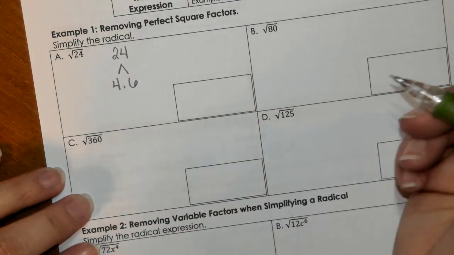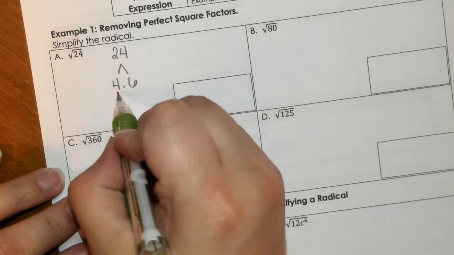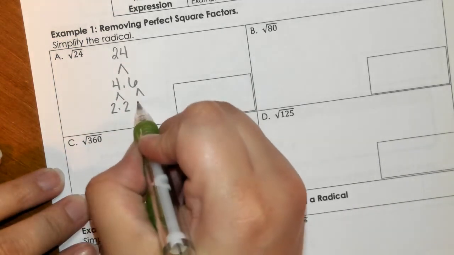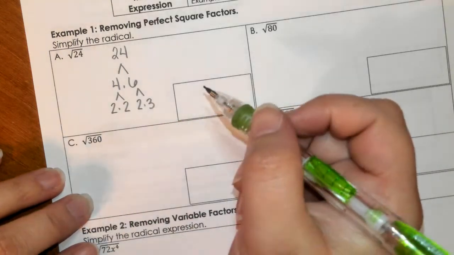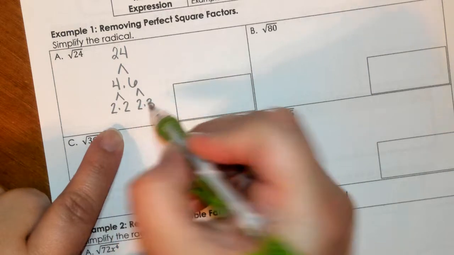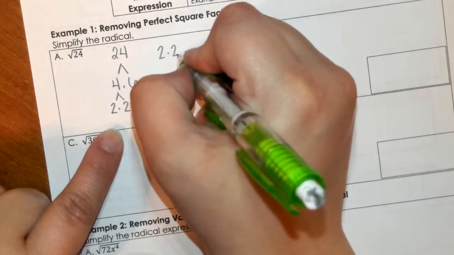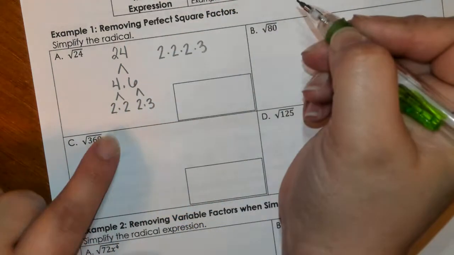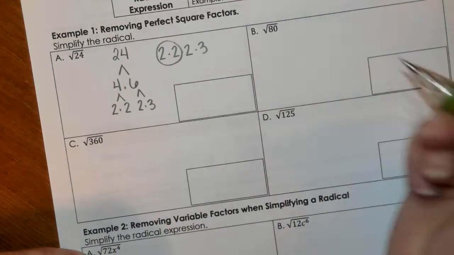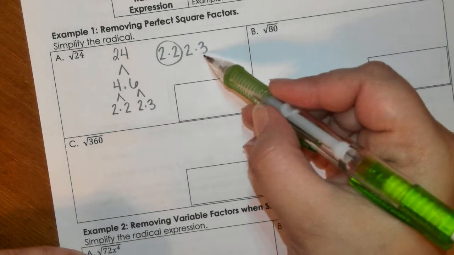And then I keep breaking it down. So 4 can break down to 2 and 2, and 6 can break down to 2 and 3. So I look at the end of my branches, 2, 2, 2, 3. I write those out and I find pairs. So I have a pair of 2's, and then these are my leftovers.